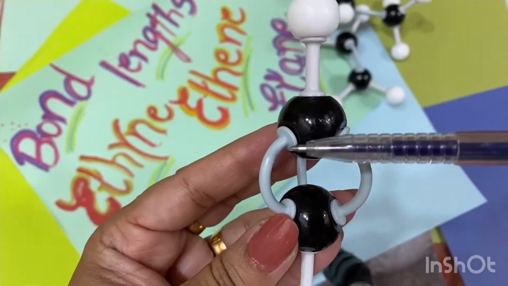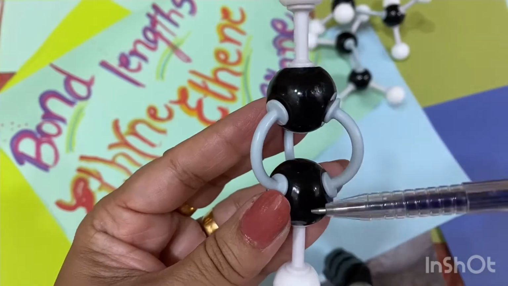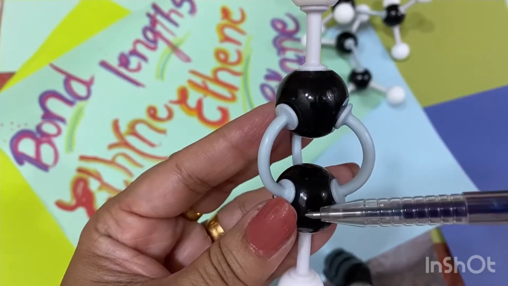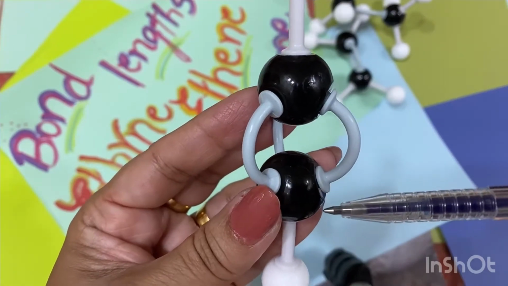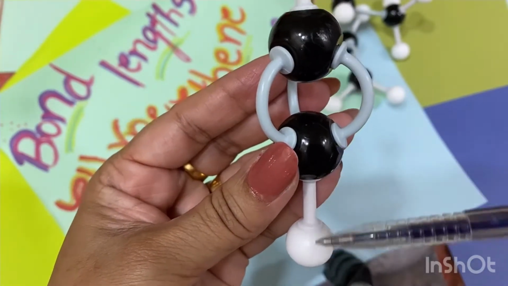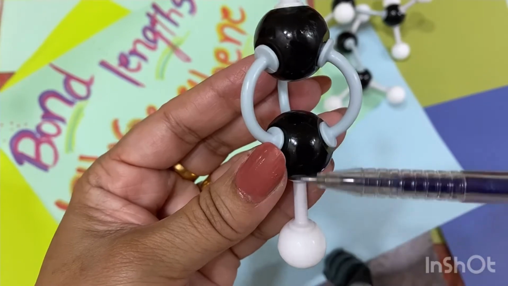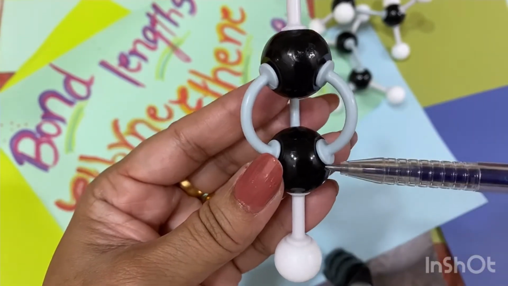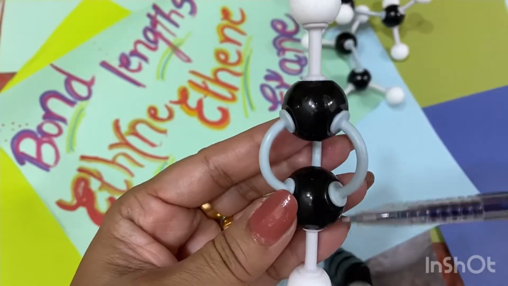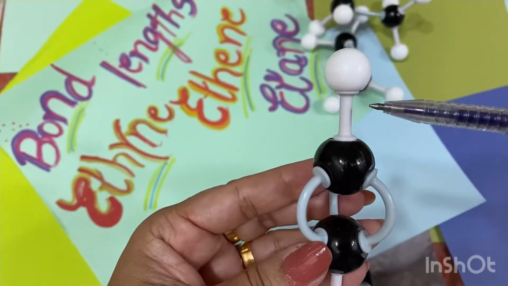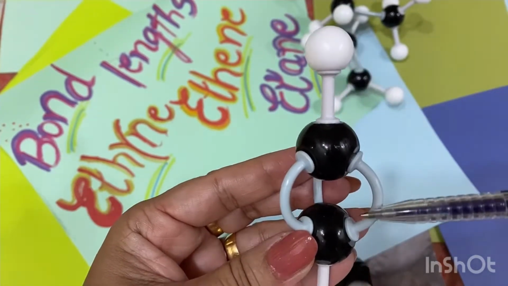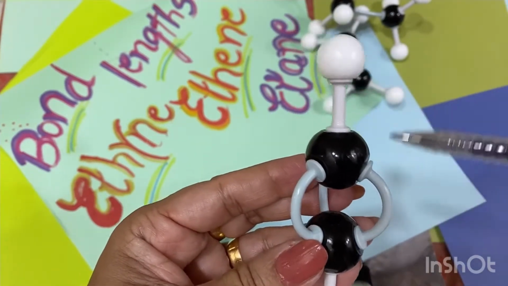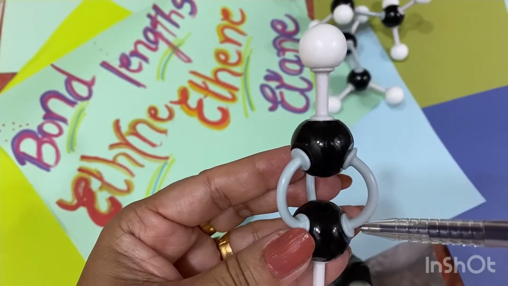Whereas the length between the two carbon atoms is 1.20 angstroms, and as I mentioned earlier, this carbon-hydrogen distance is 1.06 angstrom units. So this was something about acetylene. The angle found between the triple bond and the single bond is 180 degrees.